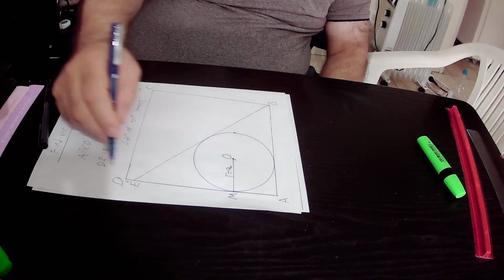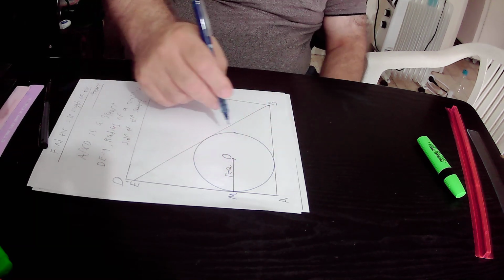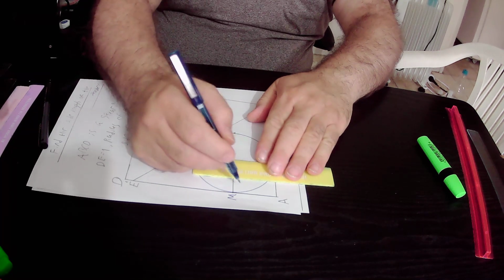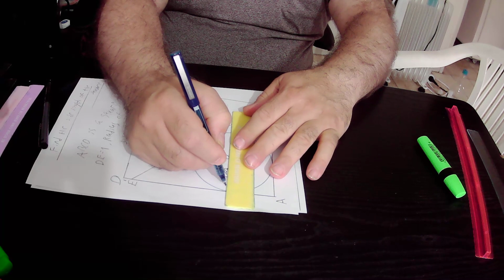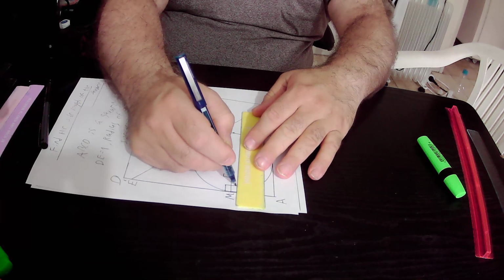So if AD is perpendicular to MO, it means that this angle will be equal to 90 degrees, and this angle will also be equal to 90 degrees.